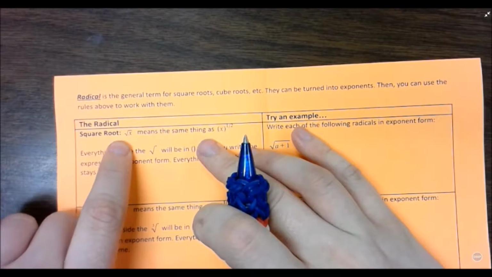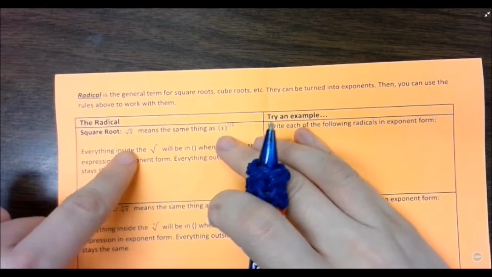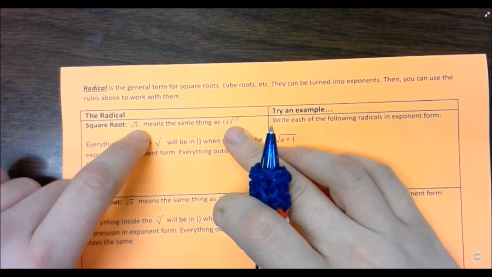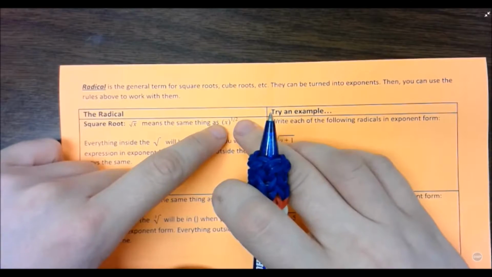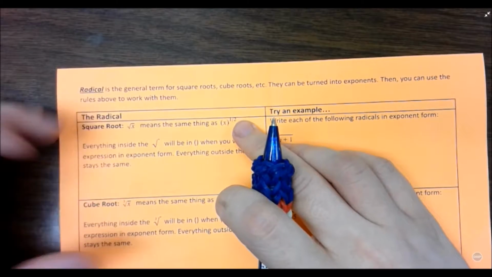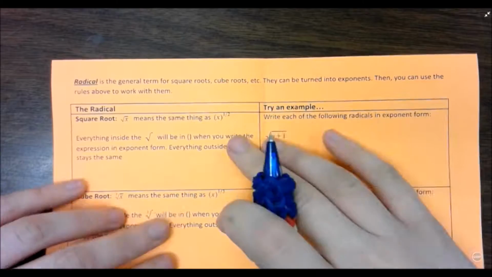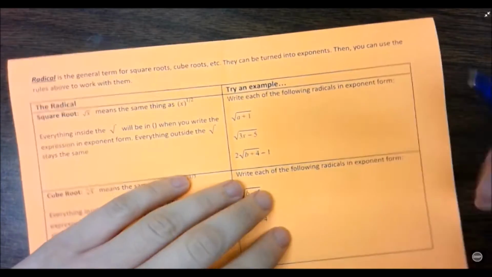write a radical or square root or cube root with an exponent. So taking the square root of a number is the same thing as taking that number to the 1/2 power, just a different way to write it. And the benefit to doing it this way is that you can simplify using the rules for exponents that I'm going to show you in a minute.